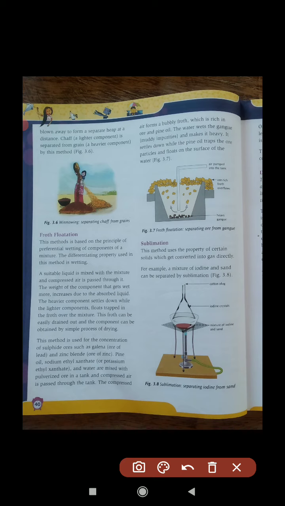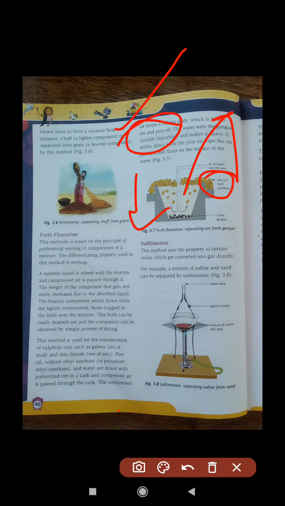With pine oil and sodium ethyl xanthate. Remember that sodium ethyl xanthate is a chemical mixed with this ore to separate the gangue. Water is mixed with the pulverized ore in the tank and compressed air is passed through the tank. Compressed air forms a bubbly froth which is rich in ore and pine oil, and that will be separated. The water-wet gangue will settle down, the pine oil is absorbed by the ore, and the oil-rich froth will overflow. So that is the method.